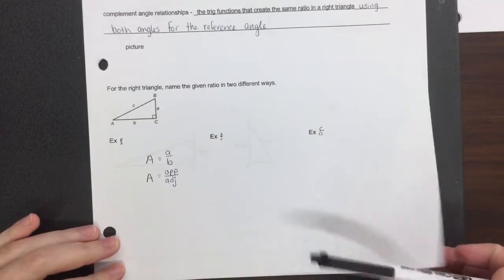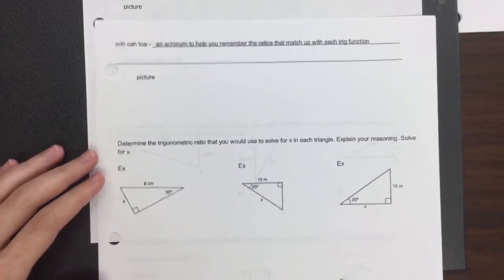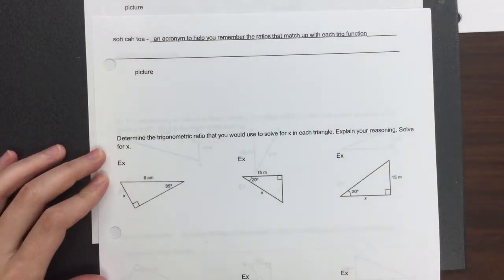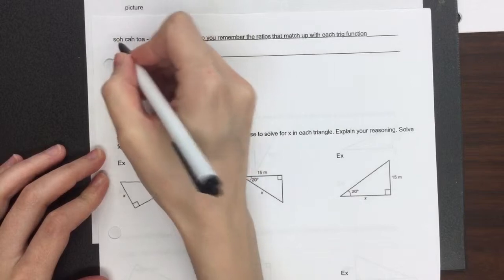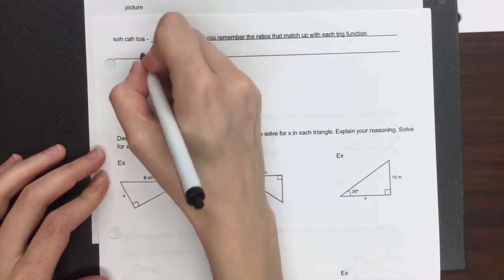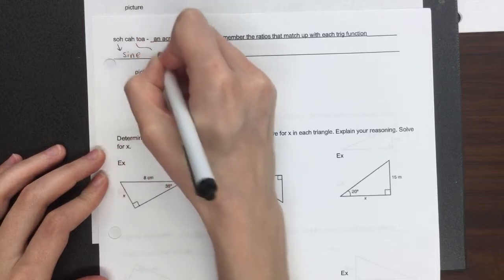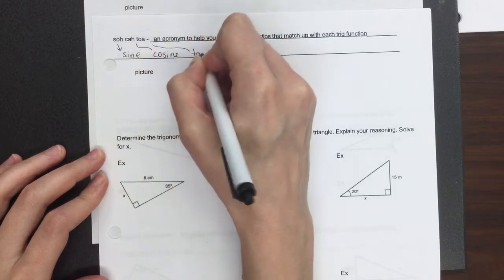And if you have trouble remembering that, we've got the acronym that I talked to you a little bit about before, SOHCAHTOA. SOHCAHTOA is an acronym to help you remember the ratios that match up with each of the three main trig functions: sine, cosine, and tangent.